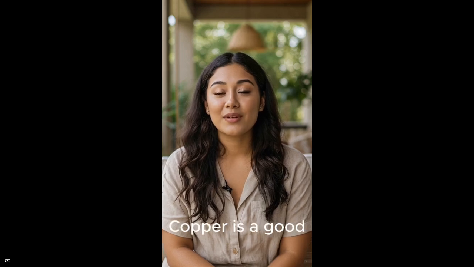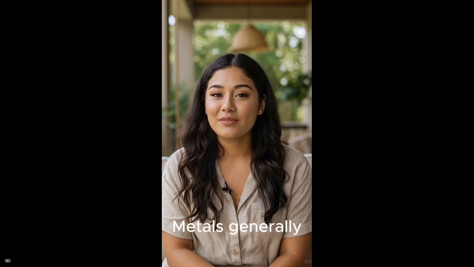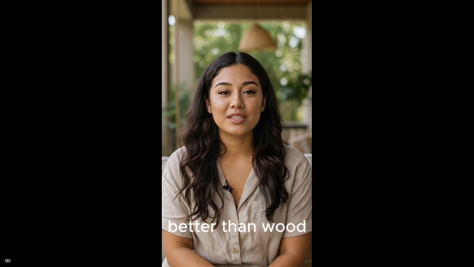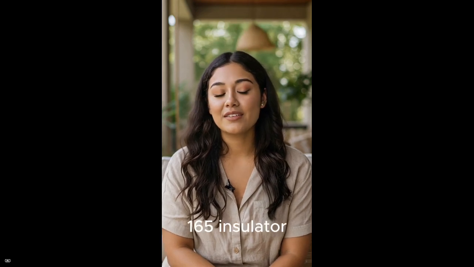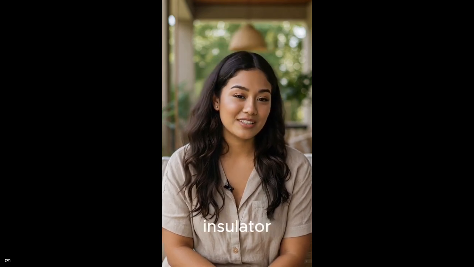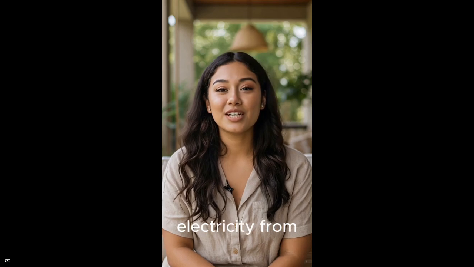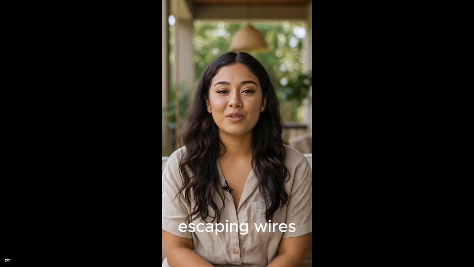164 conductor. Copper is a good conductor of electricity. Metals generally conduct electricity better than wood. 165 insulator. Rubber is an electrical insulator. Insulators prevent electricity from escaping wires.